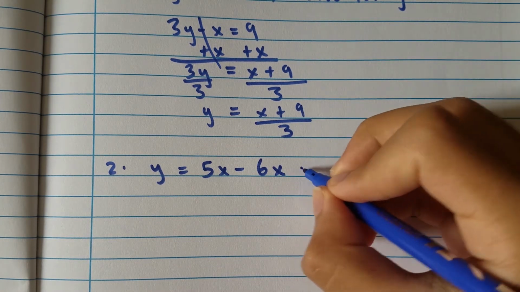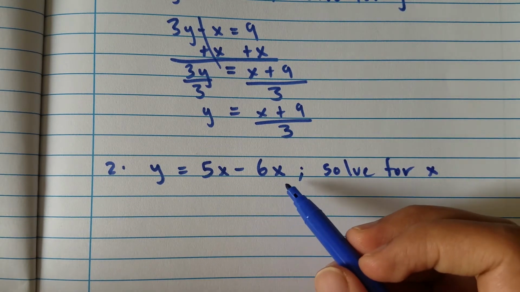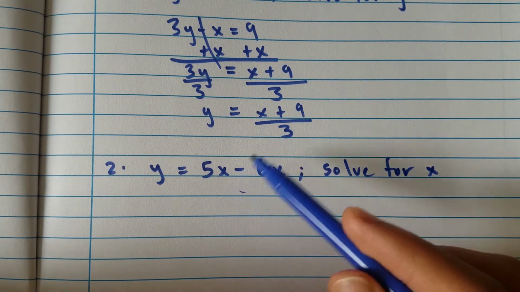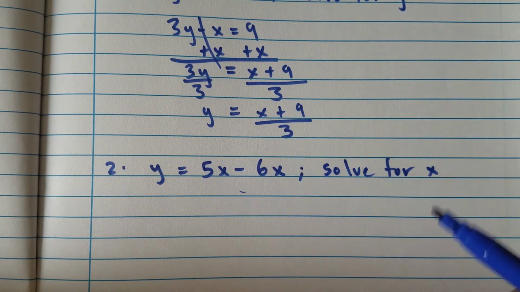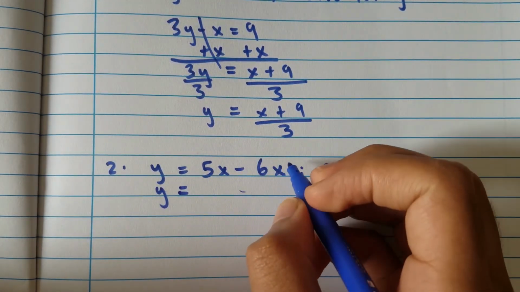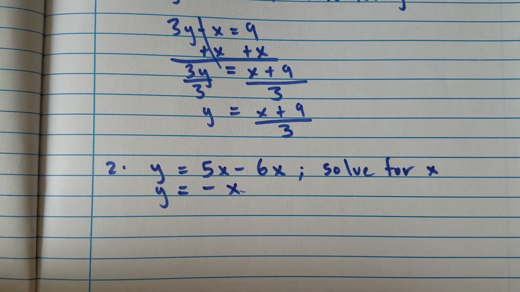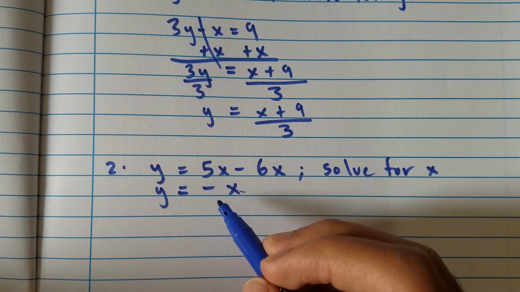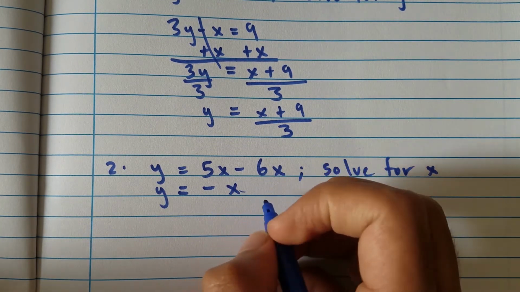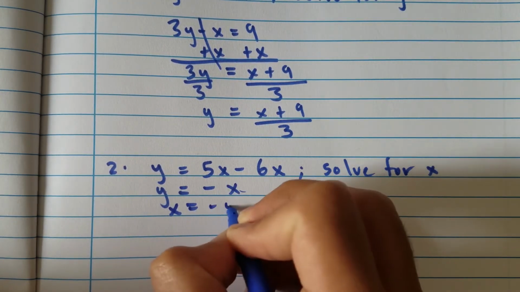And we're also told to solve this equation for x. By looking at this equation, we can see that we have two common terms that have x in each of them. I can see that I can simplify this side of the equation. So if we subtract 6x from 5x, we get negative x. And then we just have to isolate the x from this coefficient of negative 1. We can do that by multiplying each side by negative 1. So we get that x equals negative y.